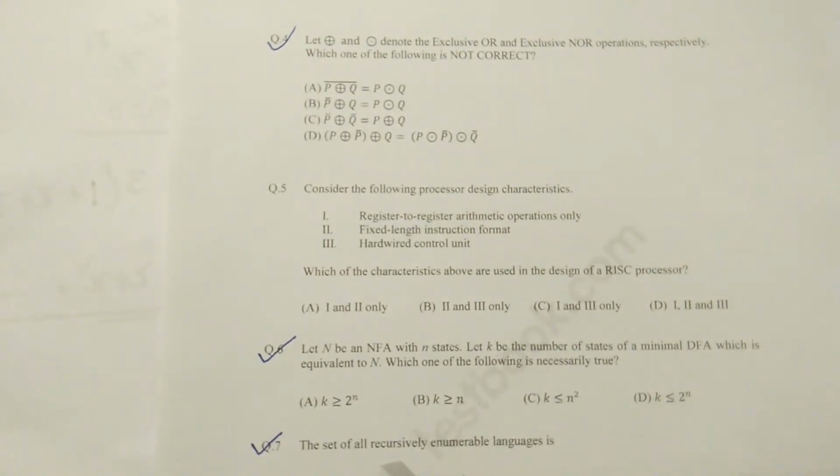So I am discussing now question number 5, which is from computer organization. I'm reading out this question for you. Consider the following processor design characteristics. 1. Register to register arithmetic operation only. 2. Fixed length instruction format. 3. Hardware control unit. Which of the following characteristics are design of RISC processor?